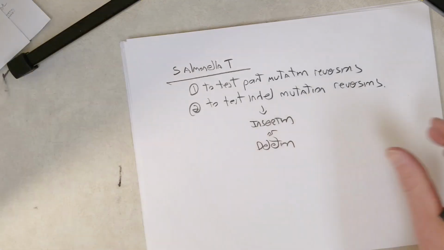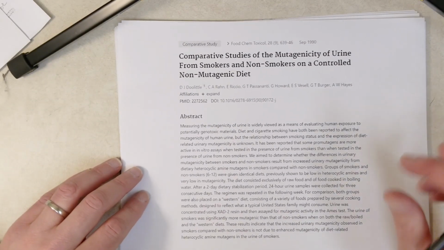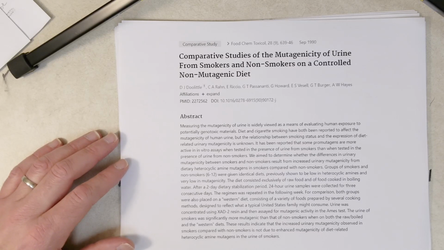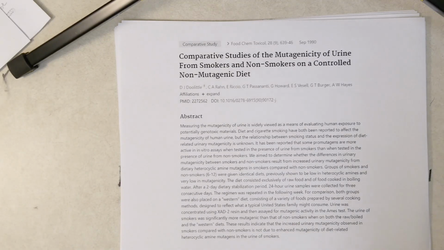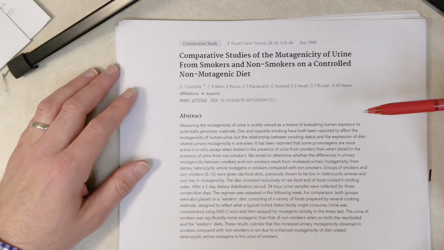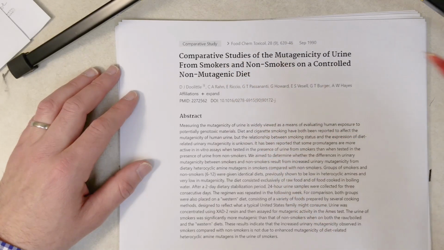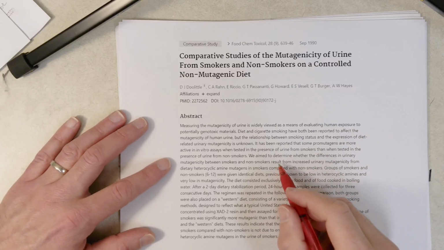So one more thing on the Ames test. I found an interesting paper, and I think there are hundreds of these interesting papers. So what would scientists use the Ames test for? Take a look at this paper, Comparative Studies. It is just an abstract. You can get it online. Comparative Studies of Mutagenicity of Urine from Smokers and Non-Smokers on a Controlled Non-Mutagenic Diet. Crazy, huh? So what did they do?